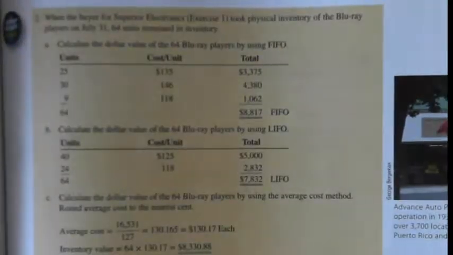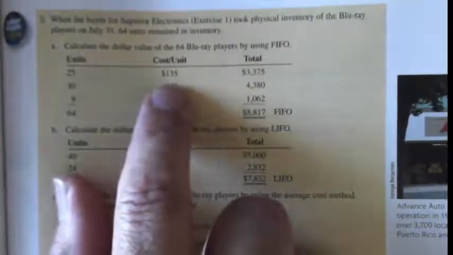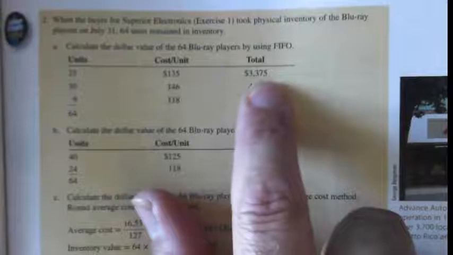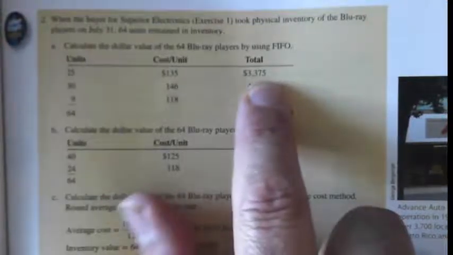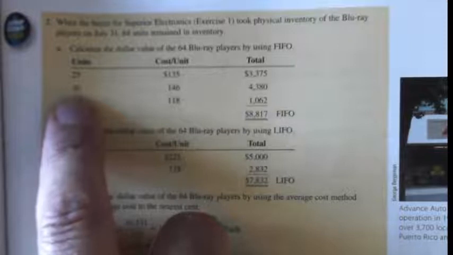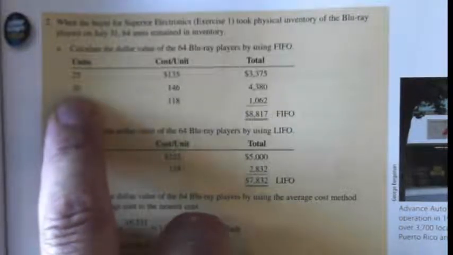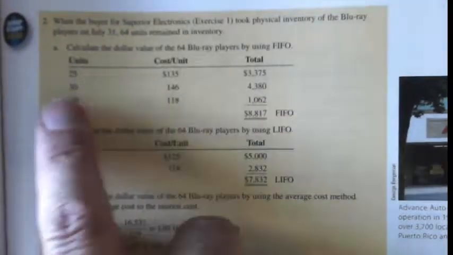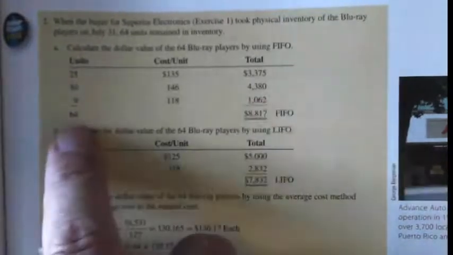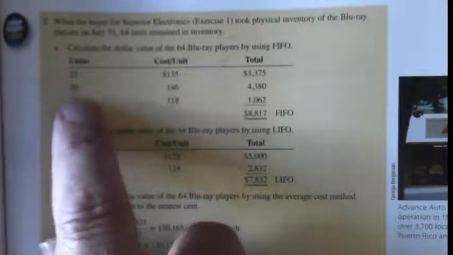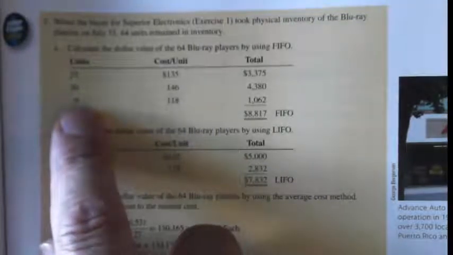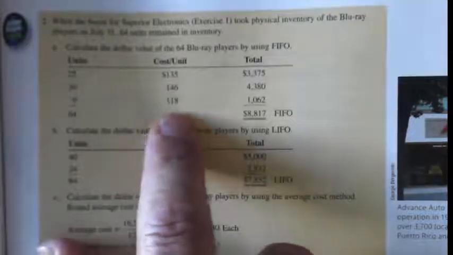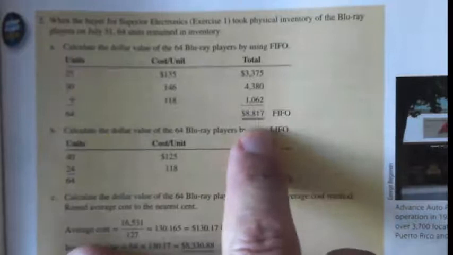So if you remember from our chart, the newest price was $135, and they had purchased 25 units. So again, we're using that same information from our last exercise, number 1. We had 30 units on that April 16th, if you're looking over on the other page there, and they paid $146 for that. And here's our just multiplying. Okay, so we needed 64. So that was 55, 25 and 30. We needed 9 more units of that February 20th purchase. And the price, as you can see, was 118. So again, we're multiplying, doing a total.